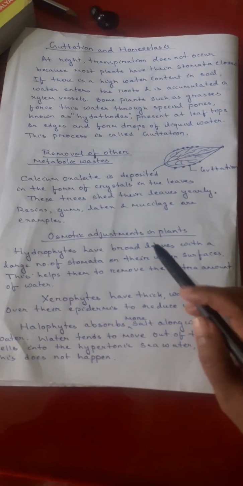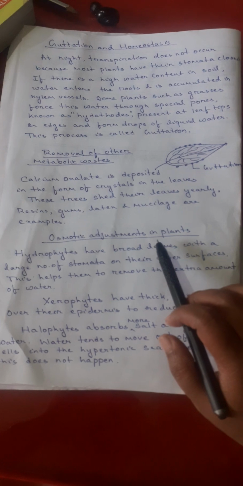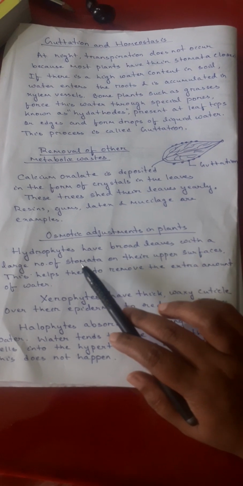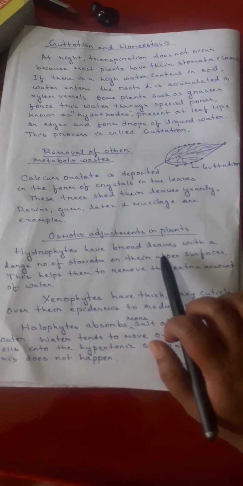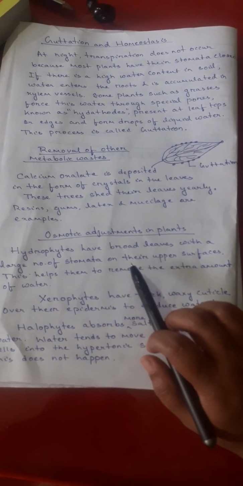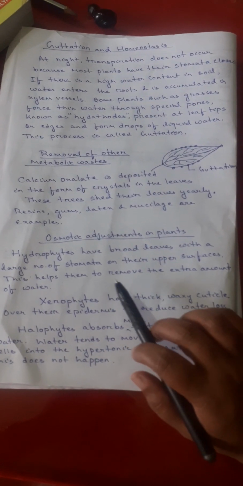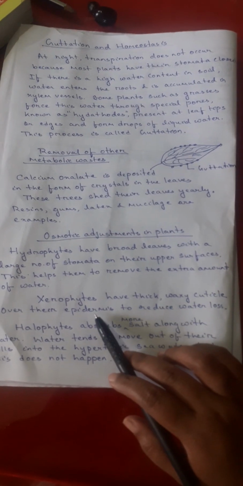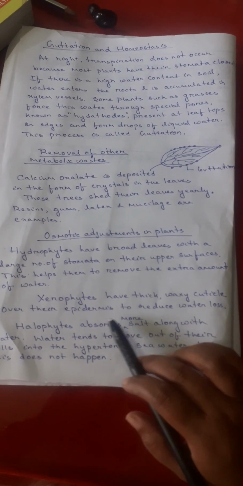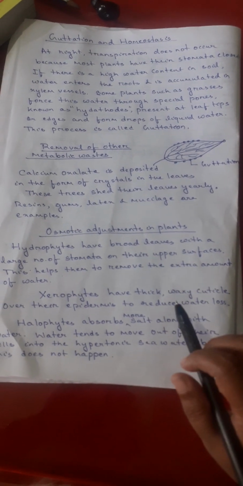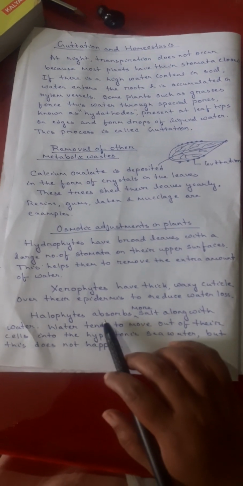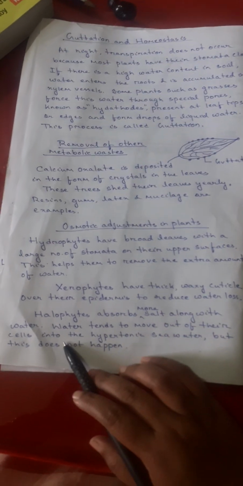Next is the osmotic adjustment in plants. Hydrophytes have broad leaves with a large number of stomata on their upper surfaces. This helps them to remove extra amount of water. Xerophytes have a thick waxy cuticle over their epidermis to reduce water loss. Halophytes absorb more salt along with water.